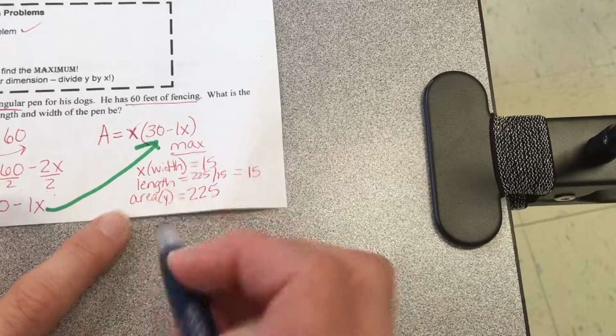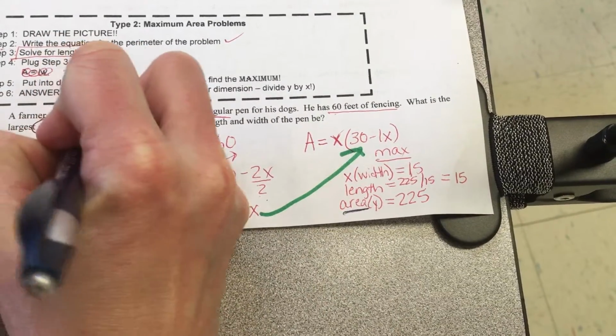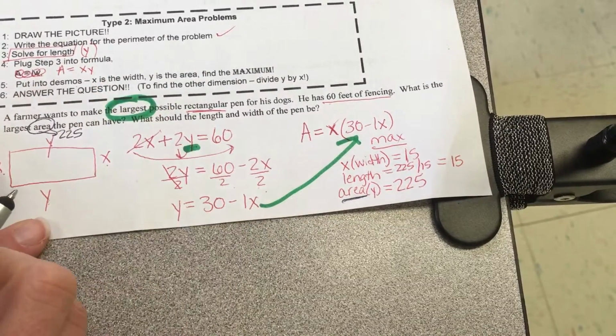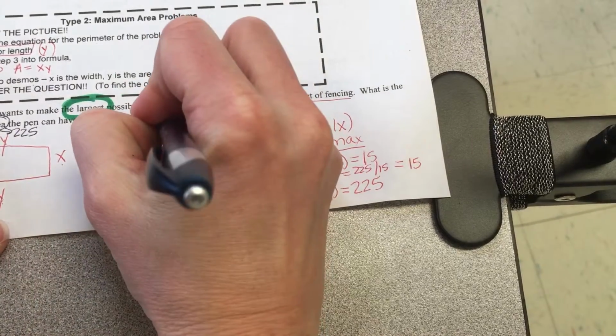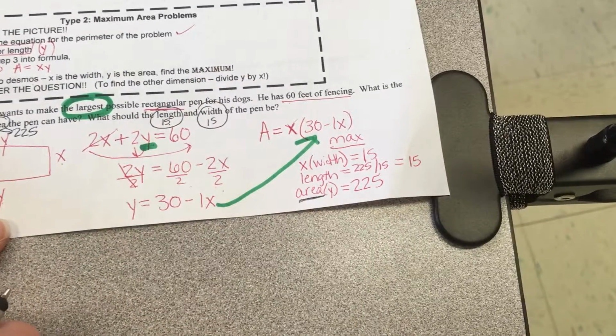225 is the largest area. Okay, so the largest area is 225. What did we get for the length? 15. What did we get for the width? 15. Okay.